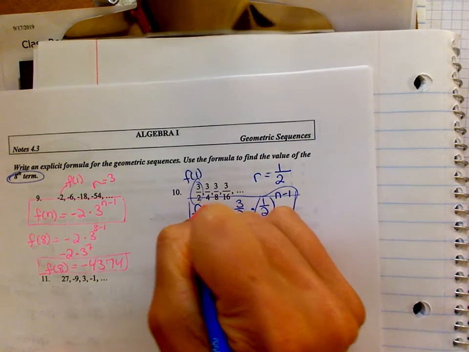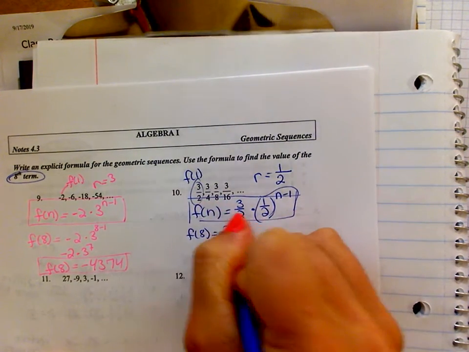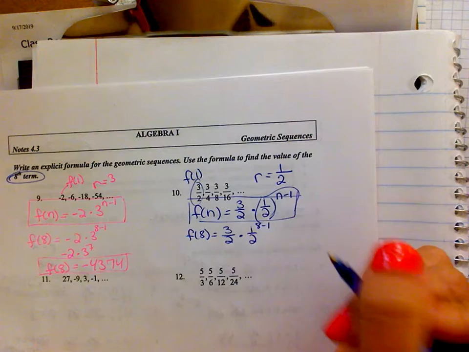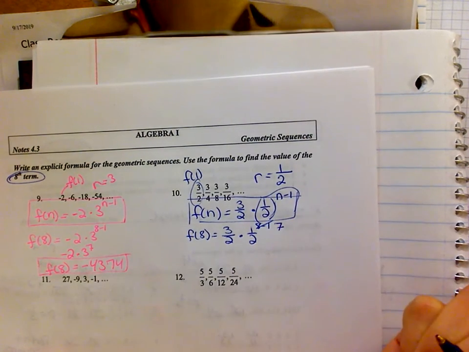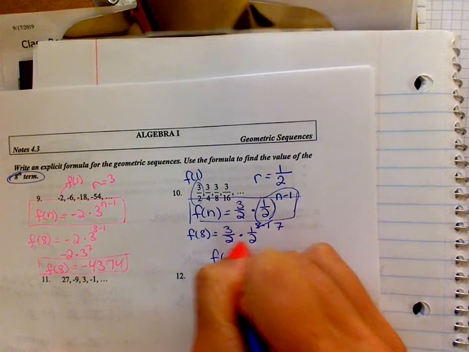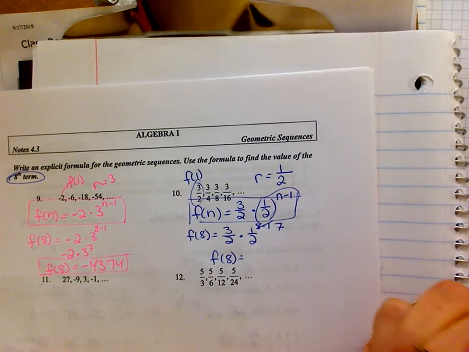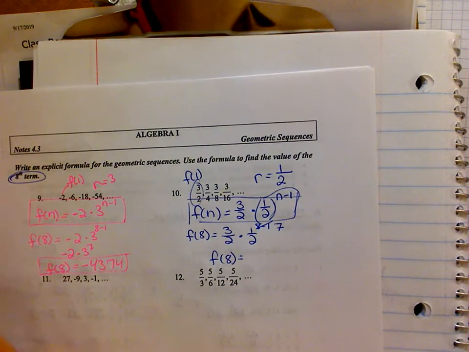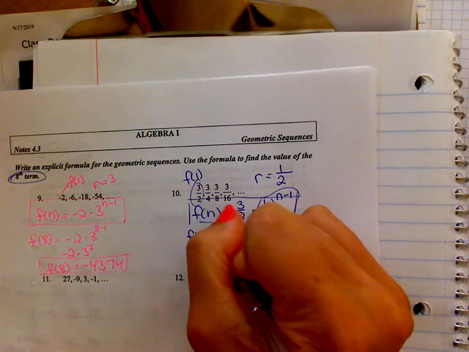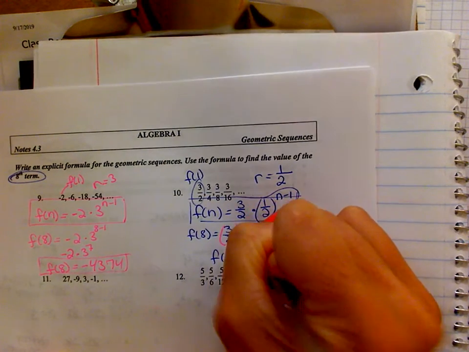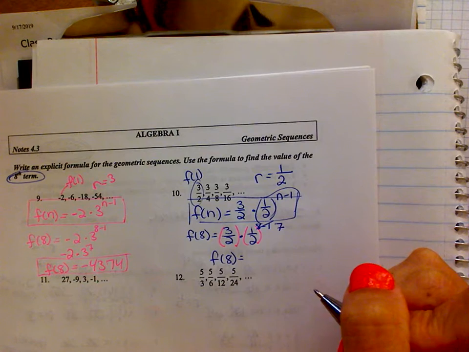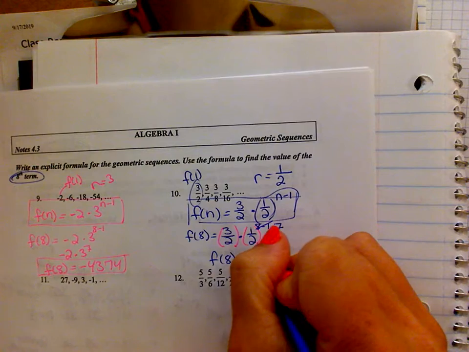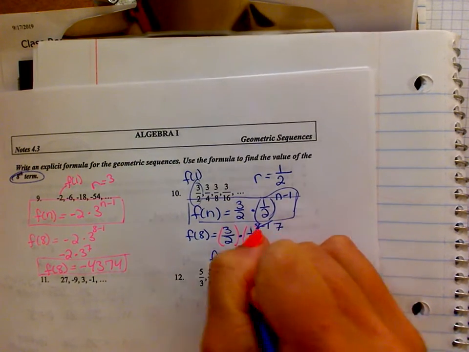And then to find the 8th term, we do 3 halves times 1/2 to the 8 minus 1. Again, 8 minus 1, you can just write 7. Plug that into your calculator. When you do plug it into your calculator, you're going to need to put parentheses around both the 3 halves and the 1/2. I'm pretty sure if you don't use the parentheses around both, you're not going to get the right answer. So that gives us 3 over 256 for the 8th term.